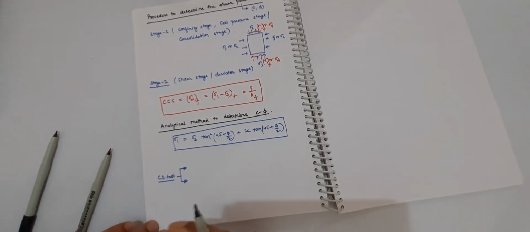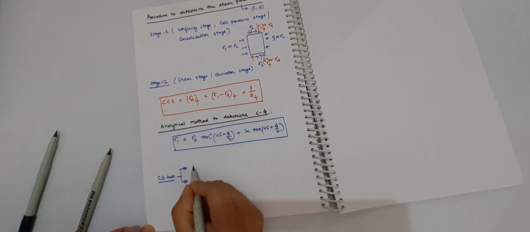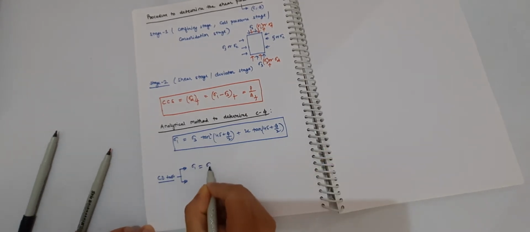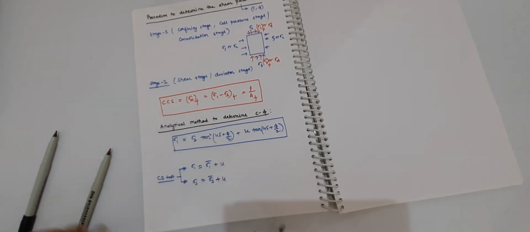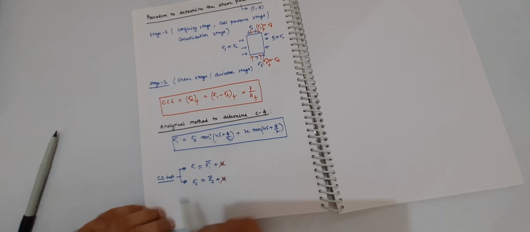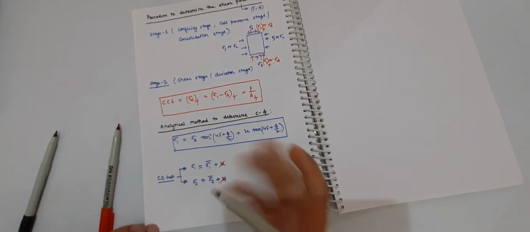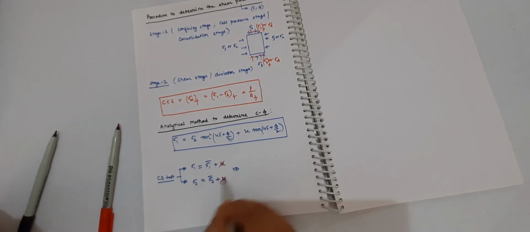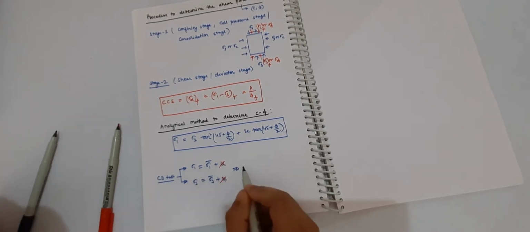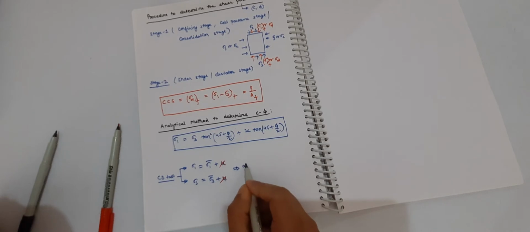Therefore, the total stress will be equal to effective stress. Although total stress includes pore water pressure, as all the pore water pressure is expelled out, it will not be taken.